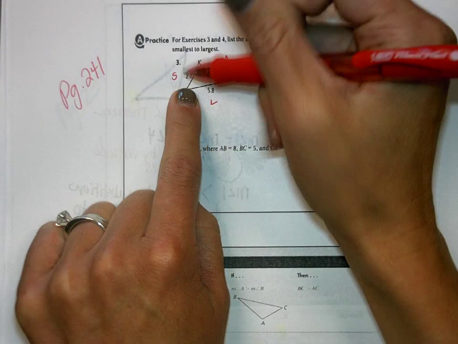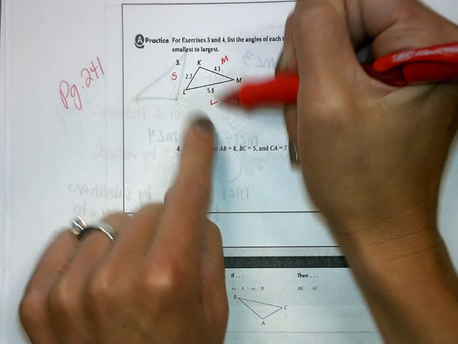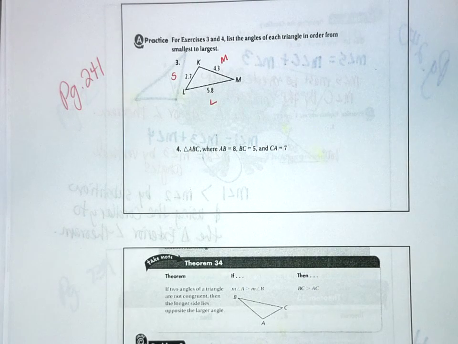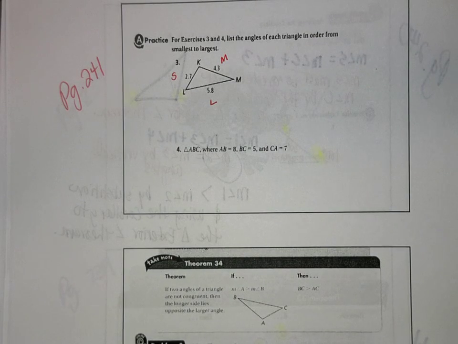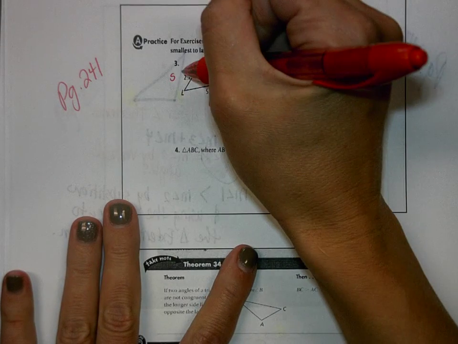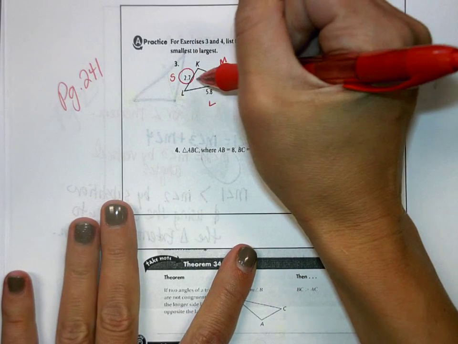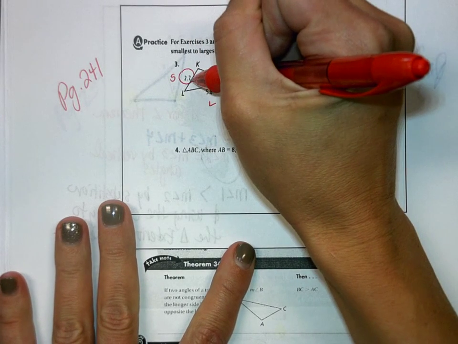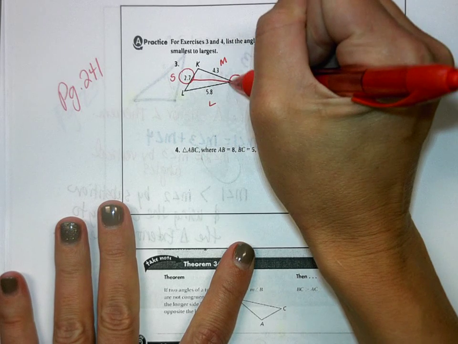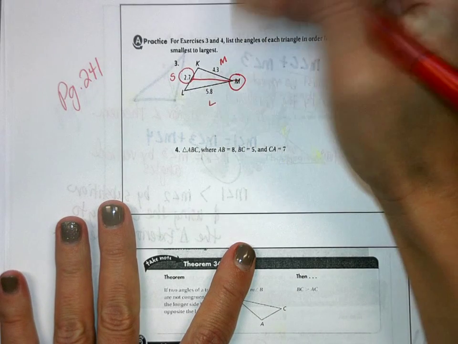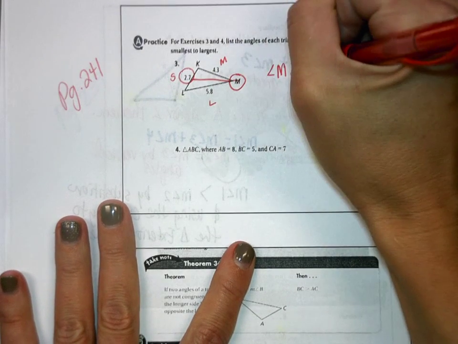They want smallest to largest. So if you go to your smallest side, which is 2.7, that means my smallest angle, I draw a line, and my smallest angle will be M. So we're going to write angle M.